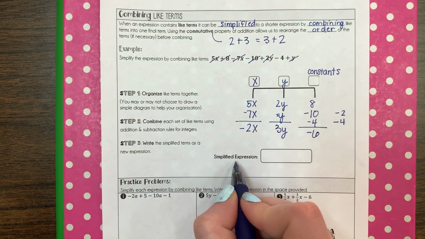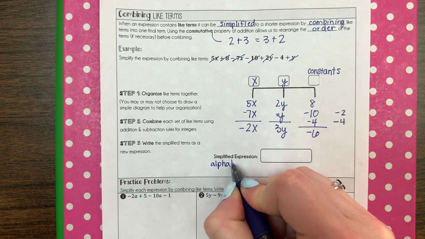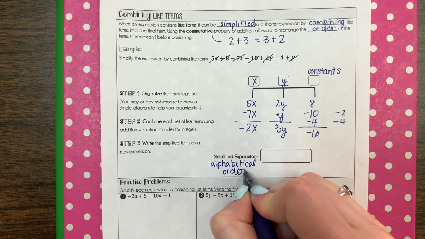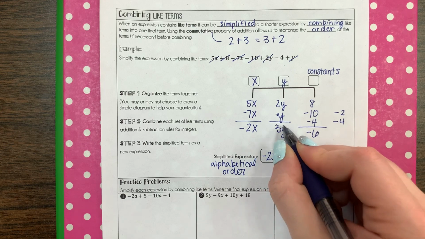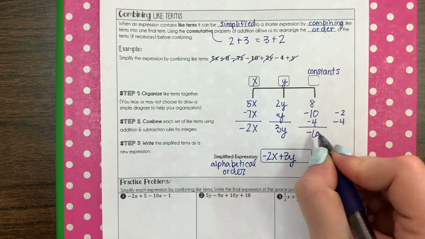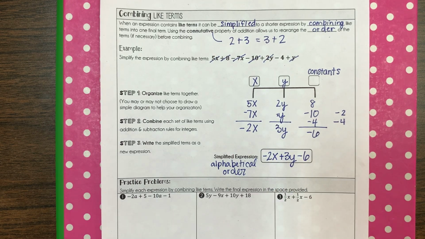So finally, for our simplified expression, we're going to put this in alphabetical order. So that means our x's come first. So we would have negative 2x, and then we have a positive 3y, so plus 3y, and then last but not least, minus 6. And that would be the simplified expression.